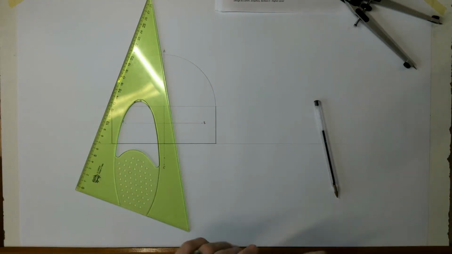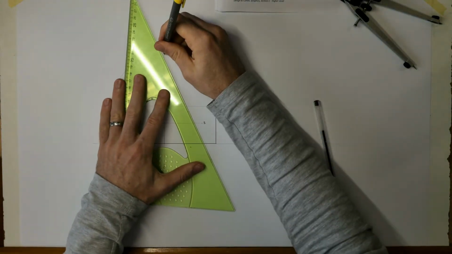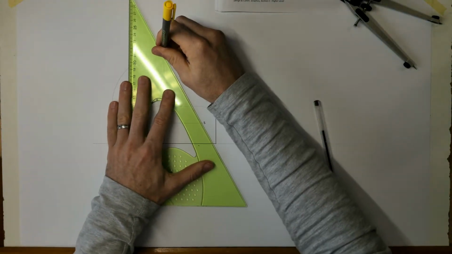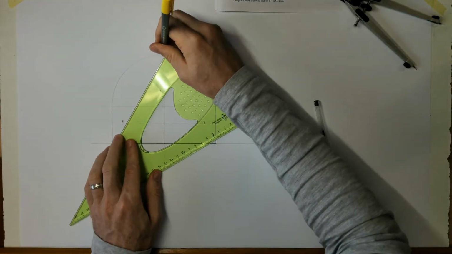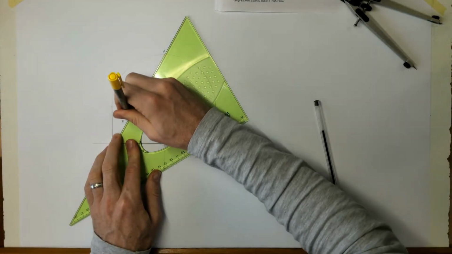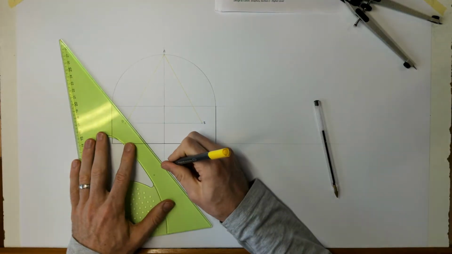I'm actually going to use a color just to highlight this a little bit. ABCD.